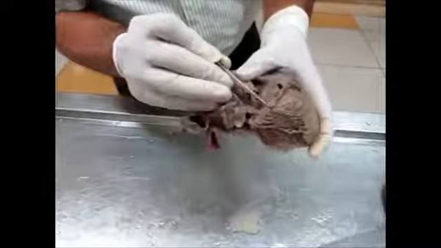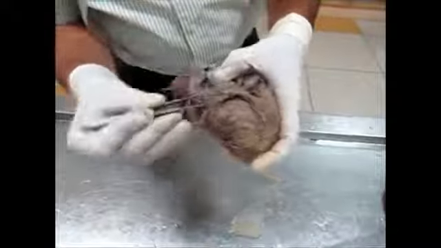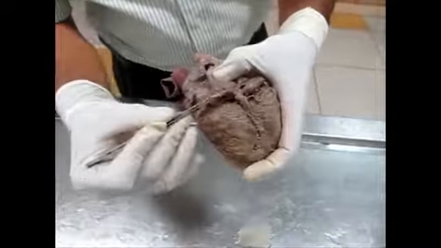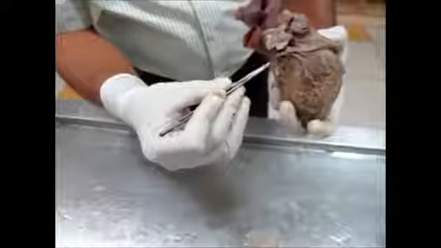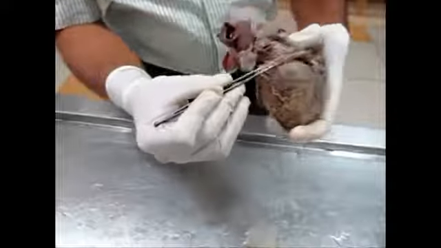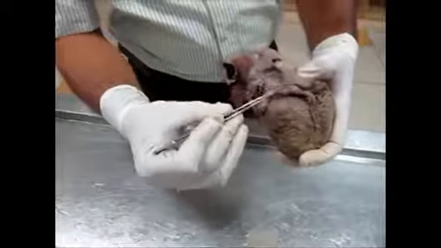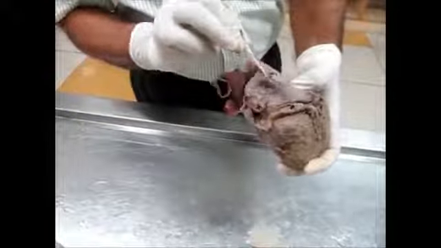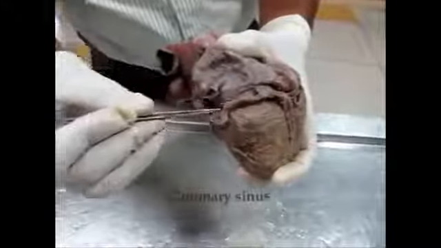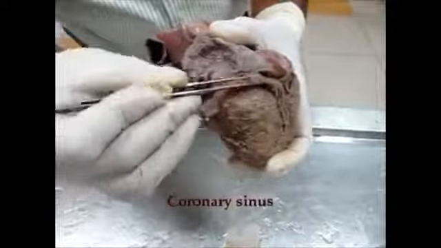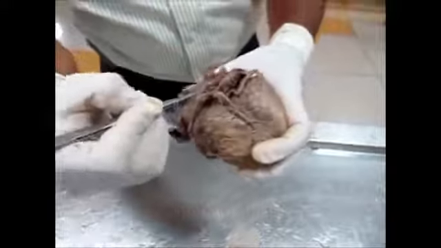The terminal part of circumflex artery is accompanied by the coronary sinus. This is the coronary sinus, which is the continuation of this great cardiac vein. This is the great cardiac vein, and it continues as coronary sinus. Coronary sinus lies just below the left atrium. This is the left atrium, and at the lower border of left atrium we have the coronary sinus. It opens into the smooth part of the right atrium here.